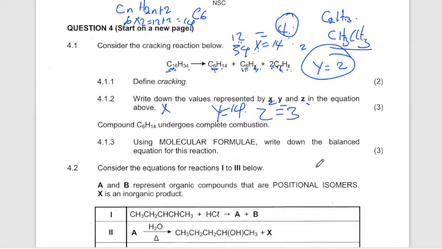So that's how you're supposed to say it. We say that X is equal to 14, Z is equal to 3, and Y is equal to 2. I was putting this from a different angle. Yes, X is equal to 14, Y is equal to 2, and Z is equal to 3.